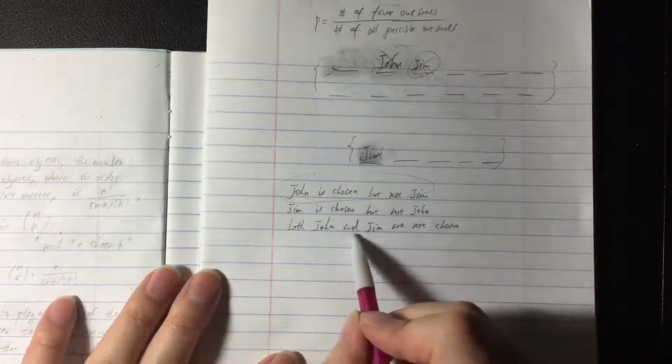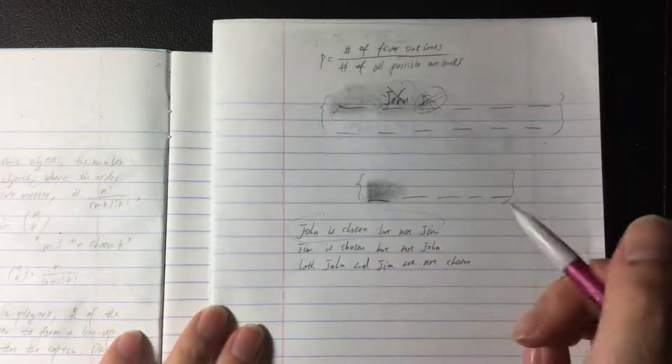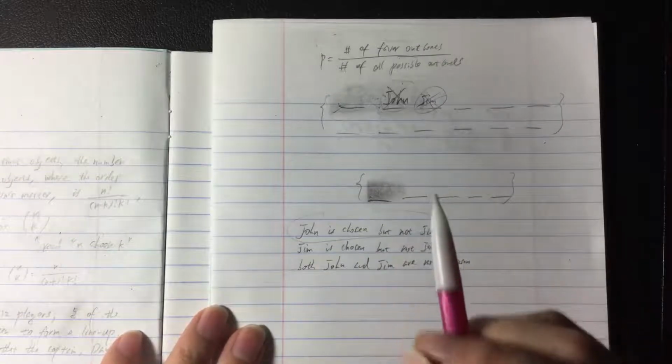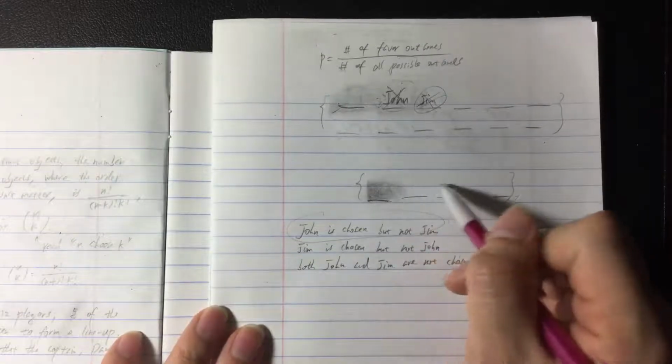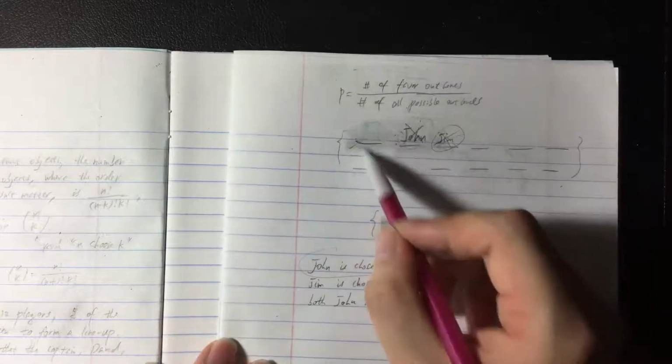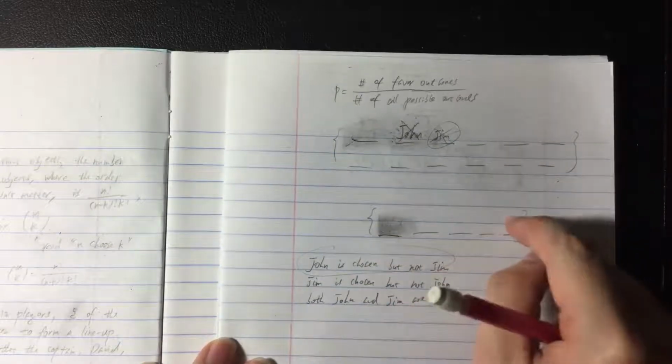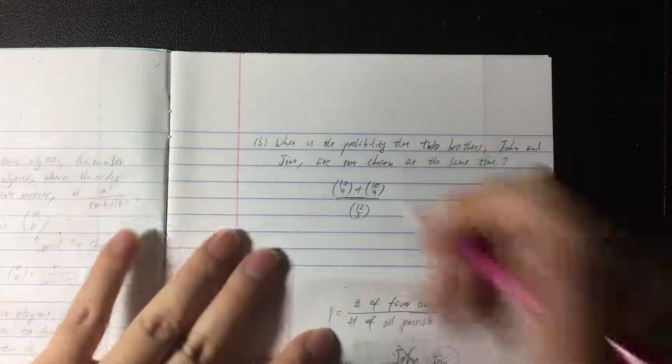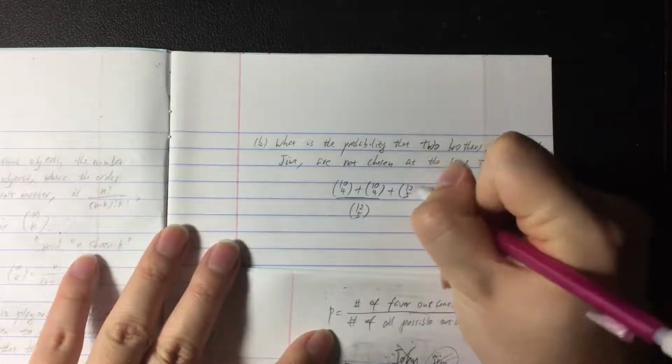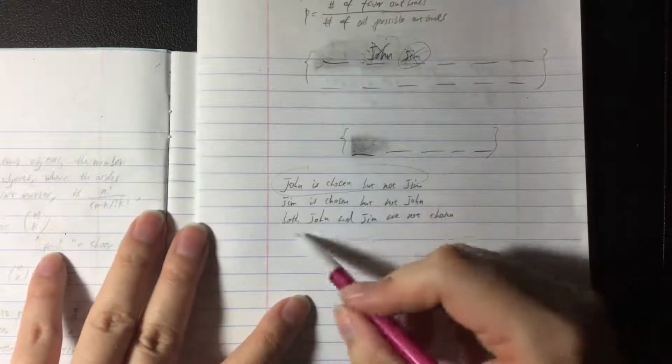That's the second case. Third case, both John and Jing are not chosen. If John and Jing are not chosen, then they are both not available, cross them out. To complete the lineup, we need to choose 5 players out of the other 10 players. So that's combination 10 choose 5. That's the third case, that both John and Jing are not chosen. Then simplify.